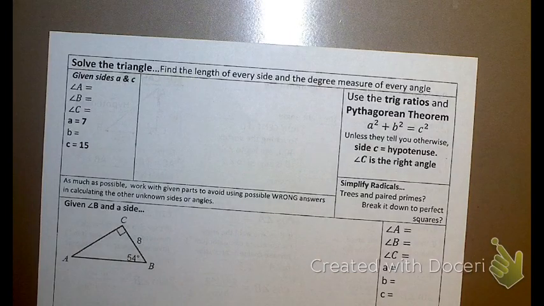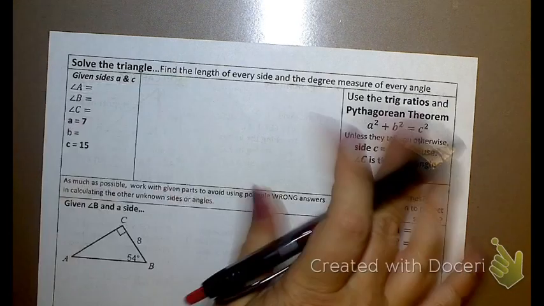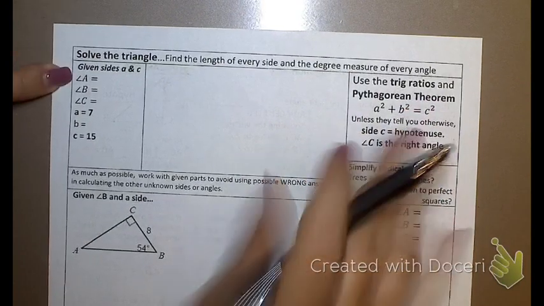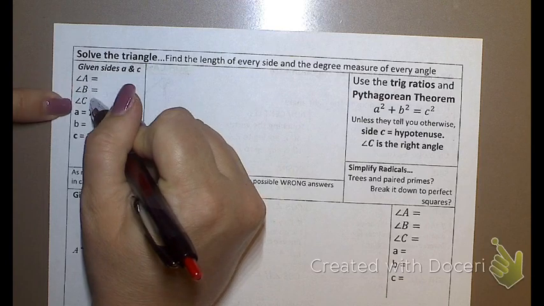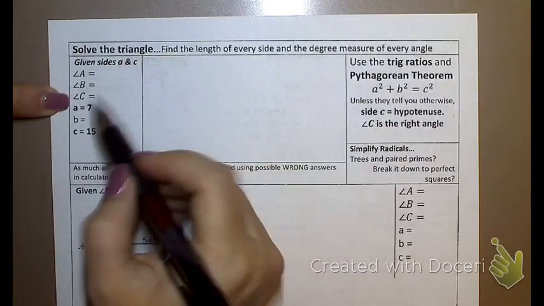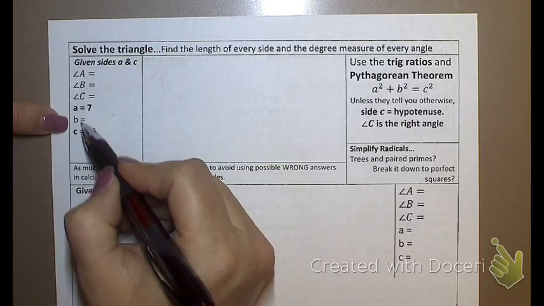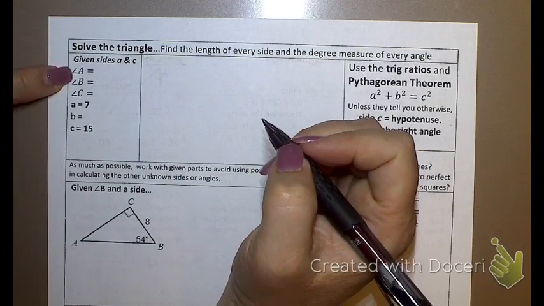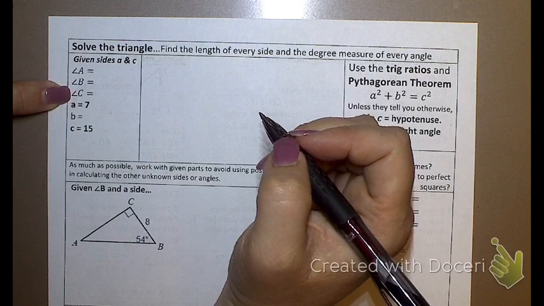Now we're getting to solve the triangle. What does it mean to solve the triangle? That means when a triangle is solved, you know the length of all three sides and all three angles. So, here are all three angles, angle A, B, C. Notice they're all capital letters. And here are the three sides, little a, little b, little c. A couple of things that they don't tell me that I need to know.